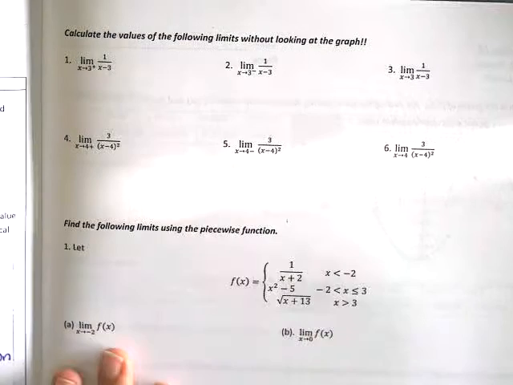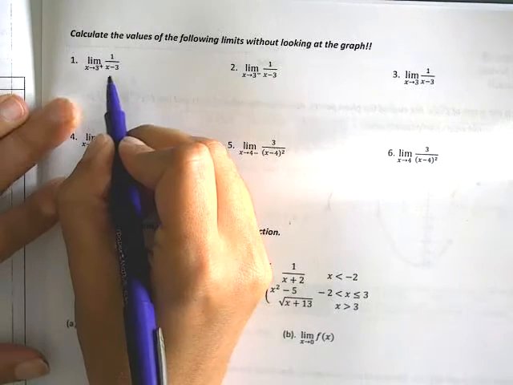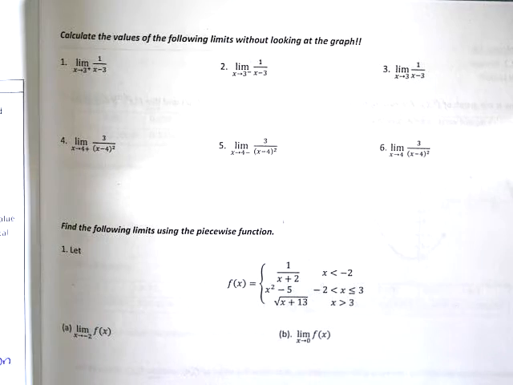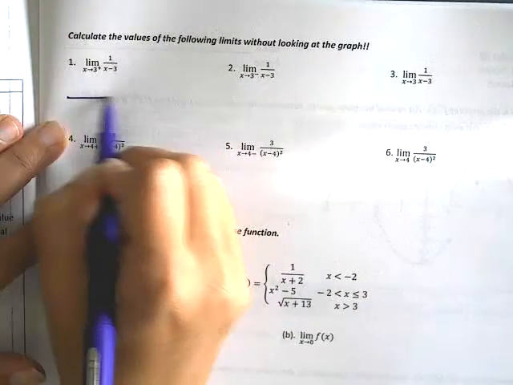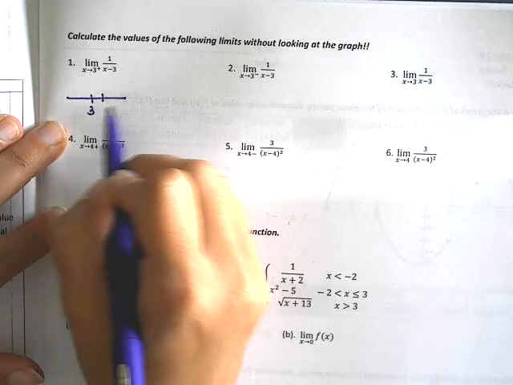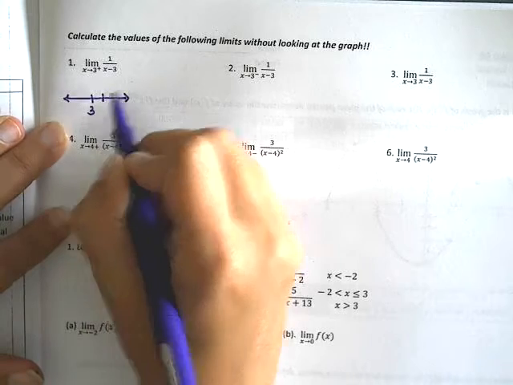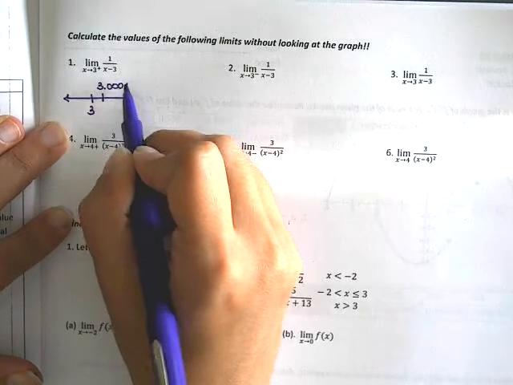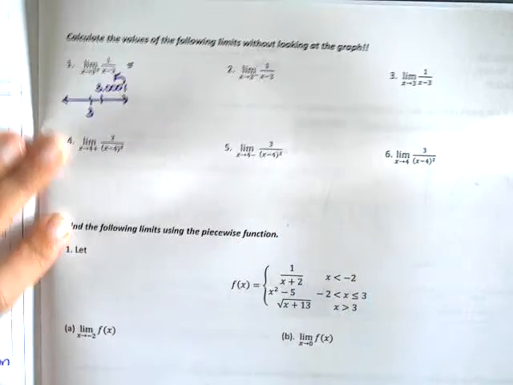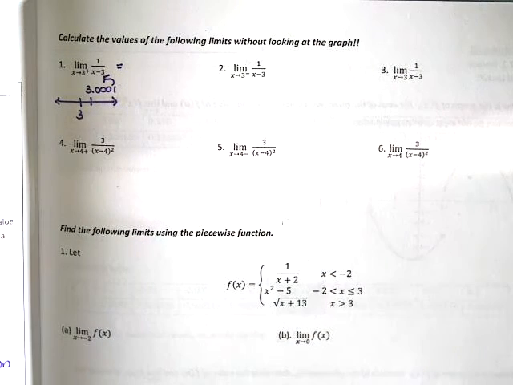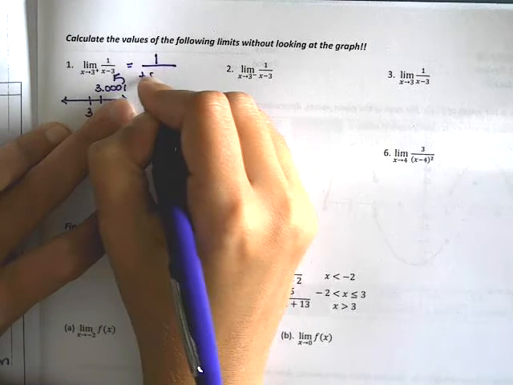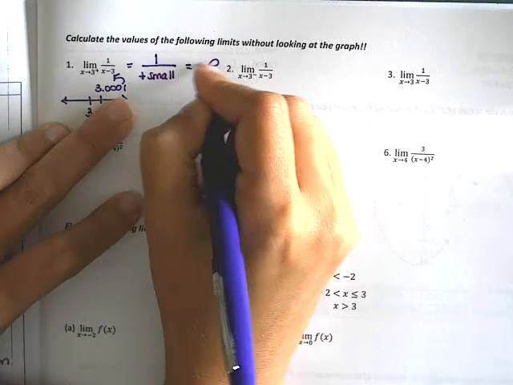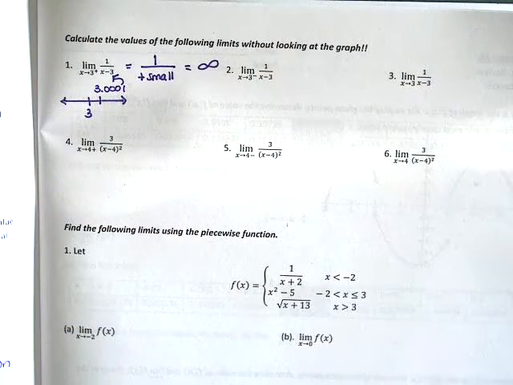Without looking at the graph, we need to kind of use our imagination. So in this problem, I can see it's a fraction. That immediately makes me think vertical asymptote. I know I want to plug in 3, but I can't. So I want to plug in a number that's close to 3, but slightly on the positive side. If you think about a number line, if 3 is right here, this would be like 3.0001. If I plug that number in, 3.00001 minus 3 would be very small, but it would be very small and positive, which means my answer would be very large and positive.